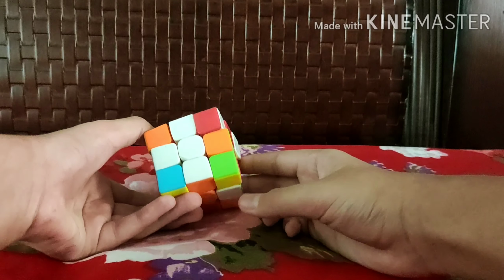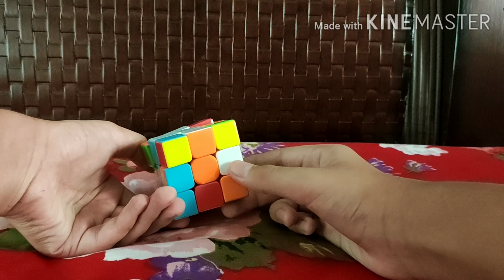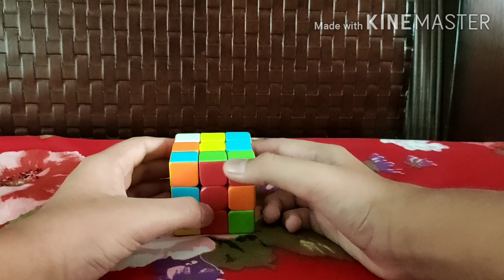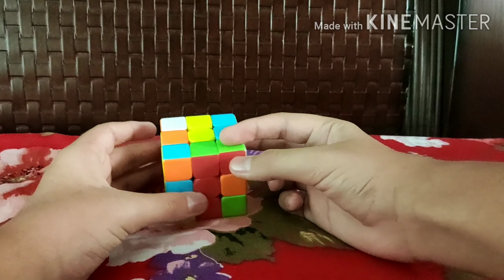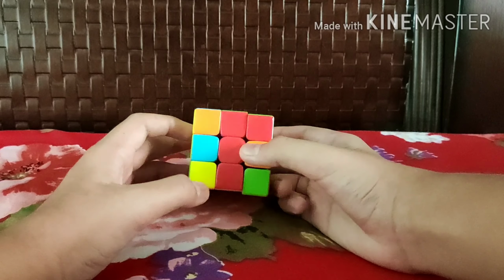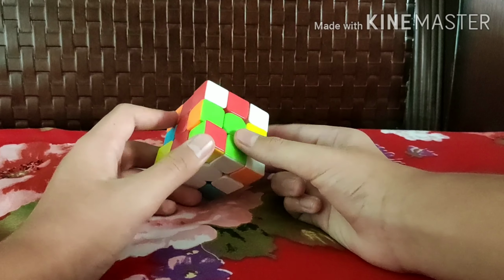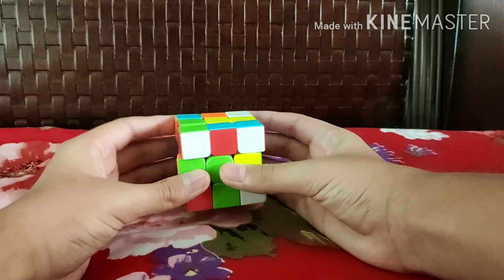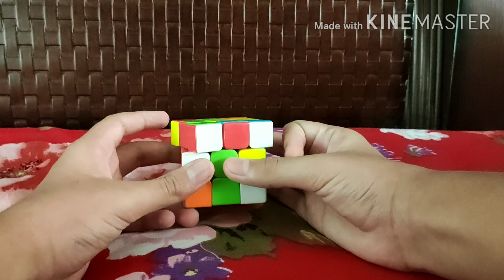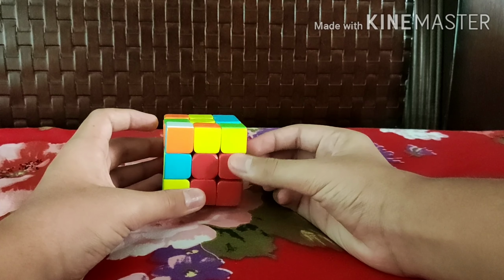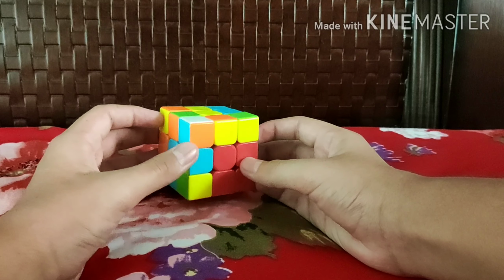So I have my cross shuffled now. I'm going to just get this piece back up, and you see that I have got the F2L pair. This is what we call the F2L pair. Now I have the F2L pair done, and I have to insert this piece over here. I basically just turn it over here, get this up, take it over here, and put this back. You can see that I've got one of the F2L pairs done.